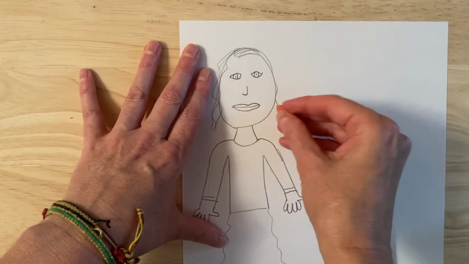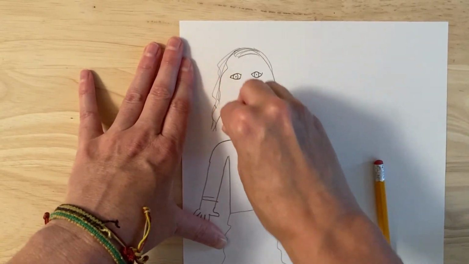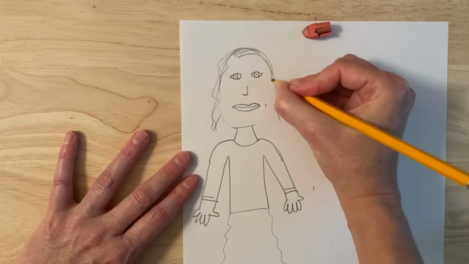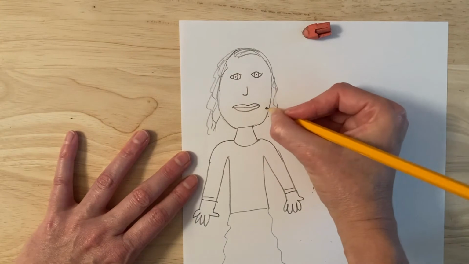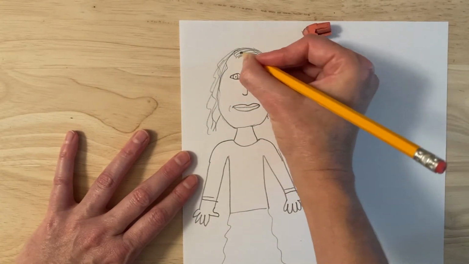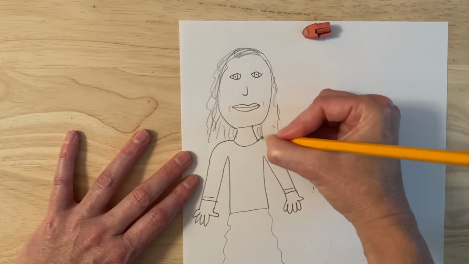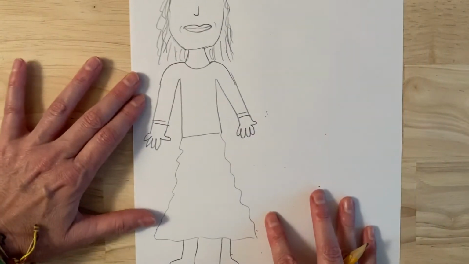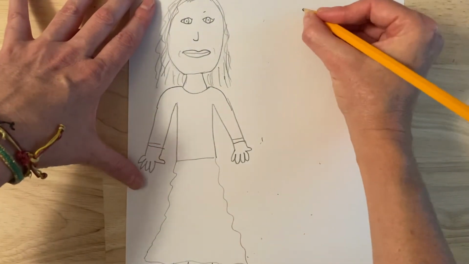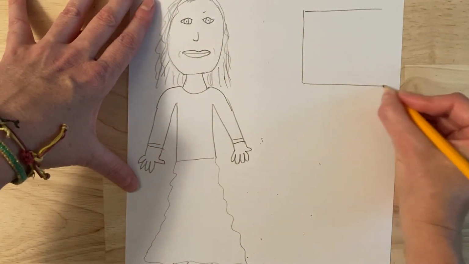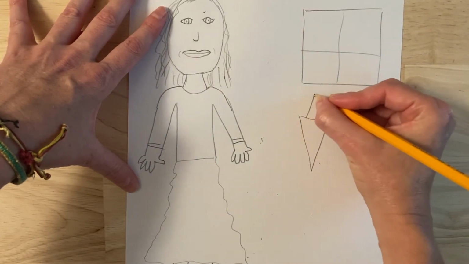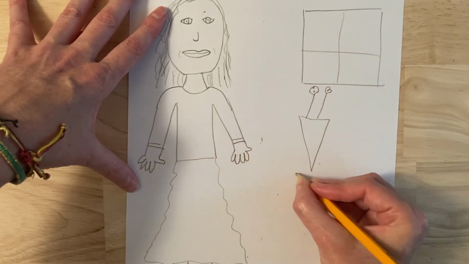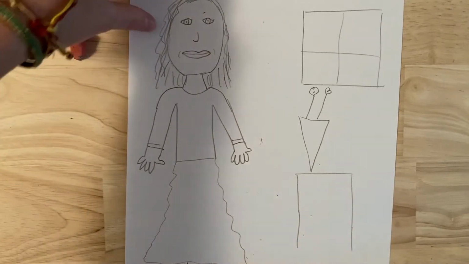And maybe I'll erase a little bit here to make the face look a little thinner. More of an oval shape. And I'll fill this in a little bit more later with my mom's hair color, which is brown. And maybe I want to draw a window here. Maybe a vase with some flowers. My mom really likes flowers. Okay, so that's one example.